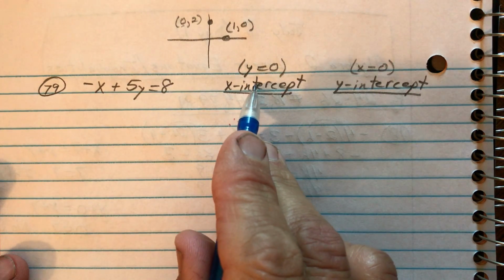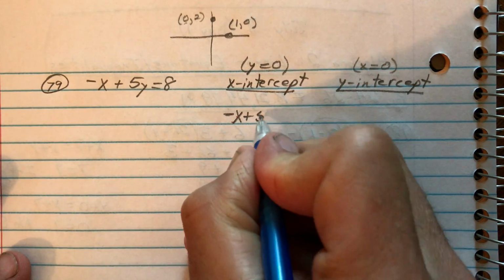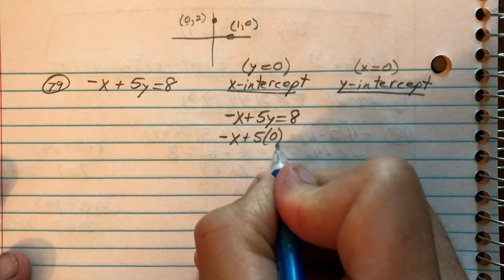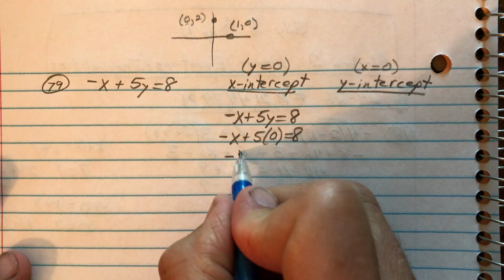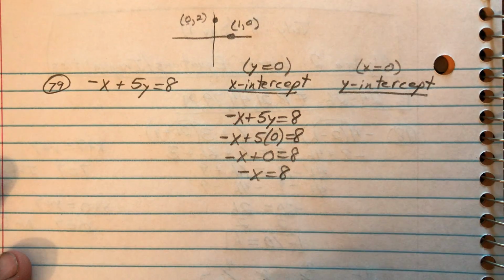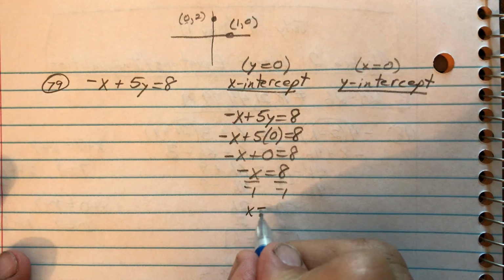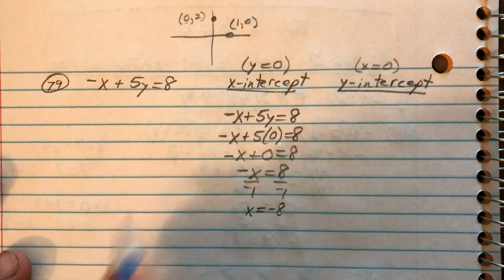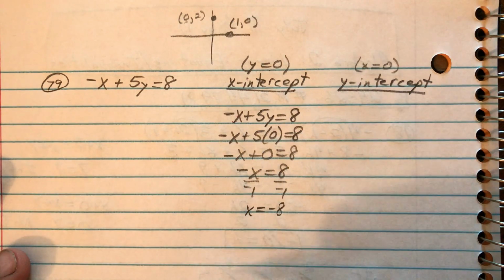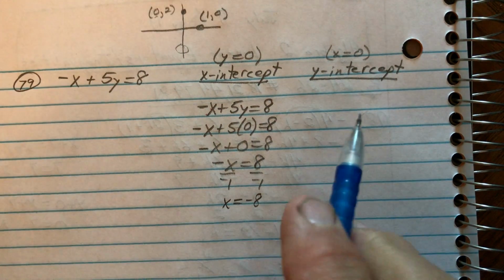For example, to find the x-intercept, let's force y to equal 0. Negative x plus 5y equals 8 is the original equation. Let's let y equal 0. So now it'll say negative x plus 0 equals 8. Negative x equals 8. So if I divide both sides by negative 1, x is negative 8. And you could graph this line if you want, put it in y equals mx plus b form, find the slope and y-intercept and see if in fact it does cross down here at negative 8. Or just get it to say y equals and type it into your calculator.